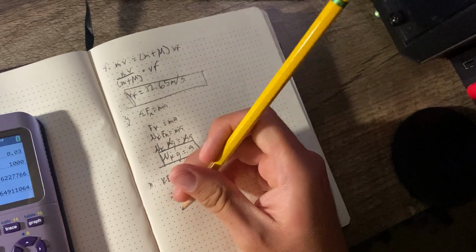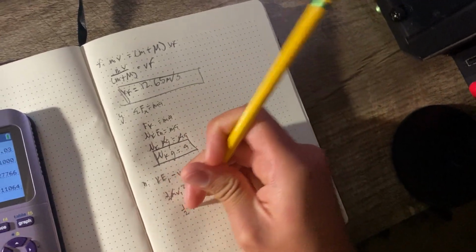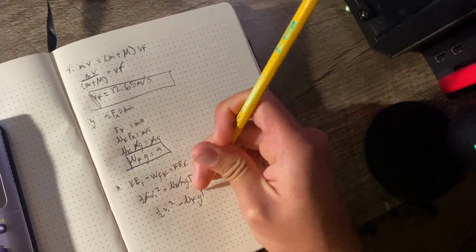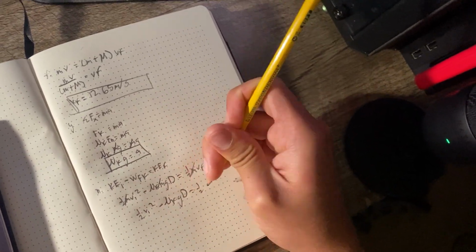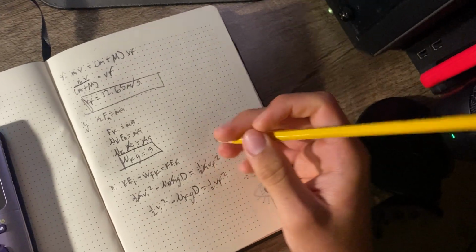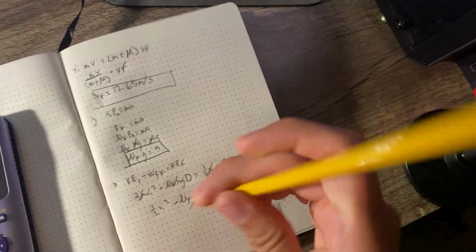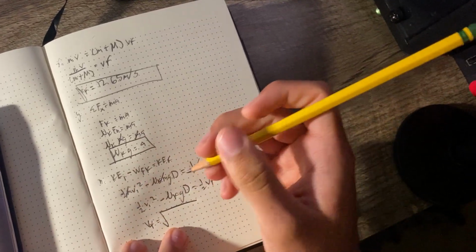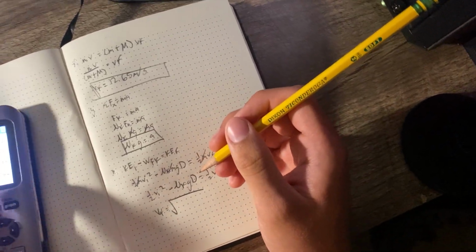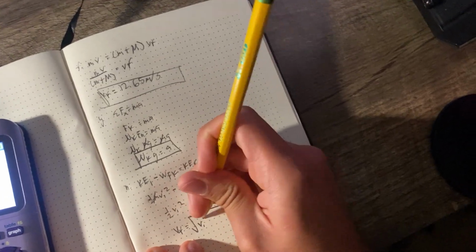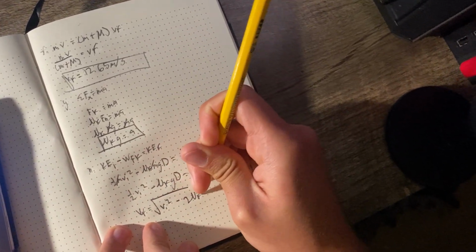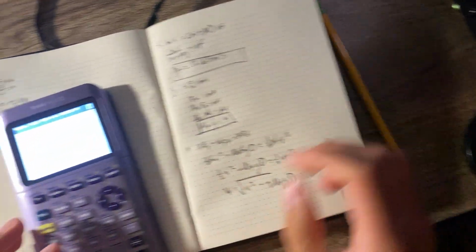Then we have one half vi squared minus mu k g d equals one half vf squared. I'm going to immediately go to vf. So vf is equal to the square root of vi squared minus 2 mu k g d.